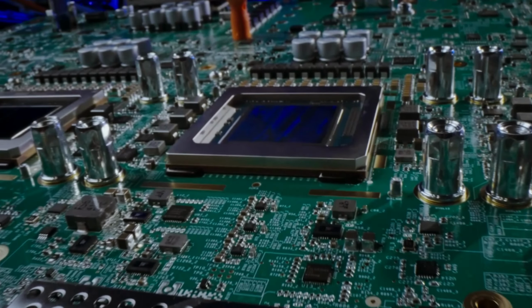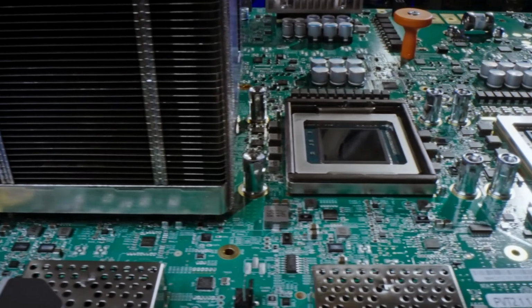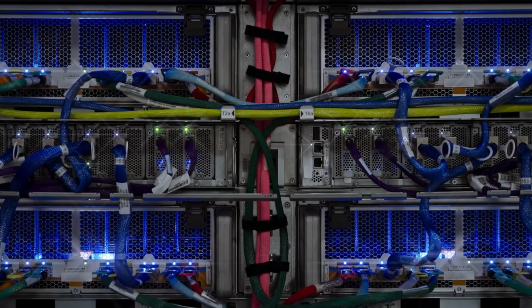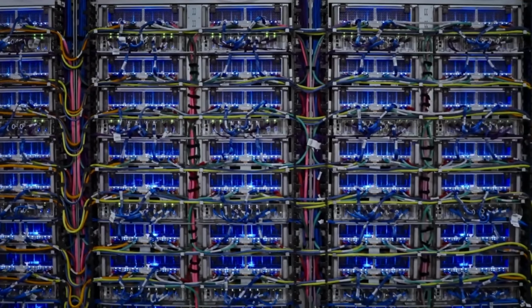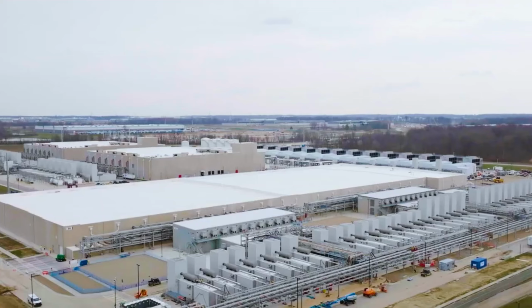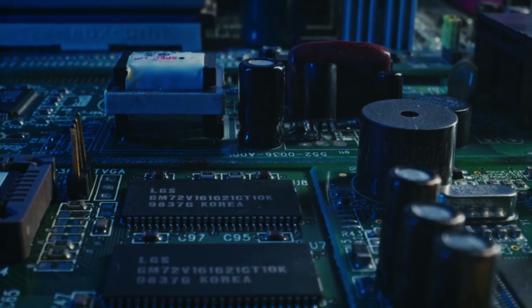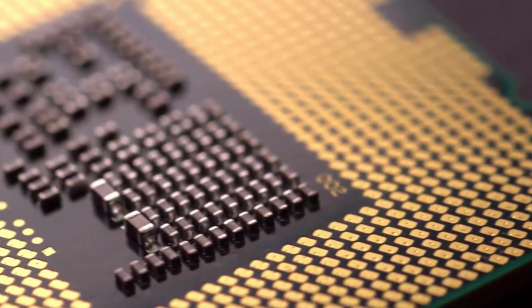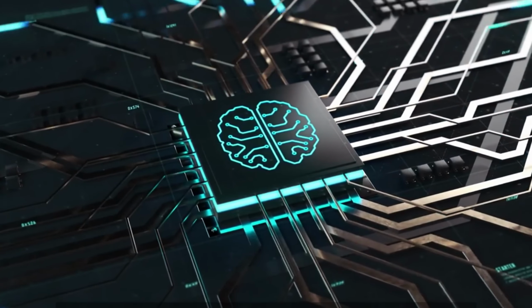AI models normally use high-precision numbers, such as 16-bit or 32-bit values, to store weights and calculations. These provide accuracy, but consume a lot of memory. TurboQuant reduces the size of these numbers. Instead of storing full precision values, it uses lower precision representations, which take up much less space. The challenge with this approach has always been that reducing precision can damage the model's accuracy. Outputs may become less reliable or inconsistent.